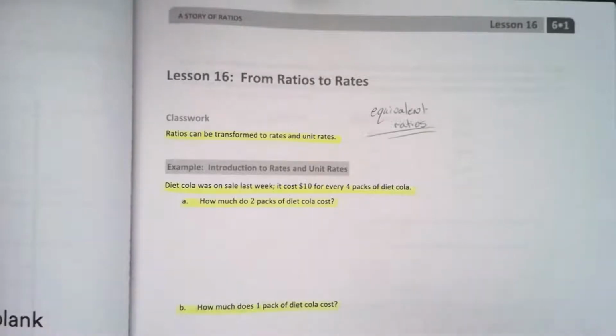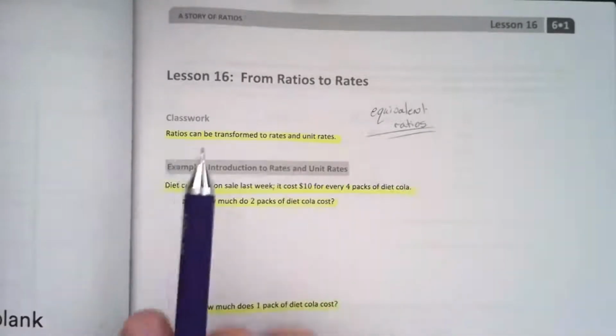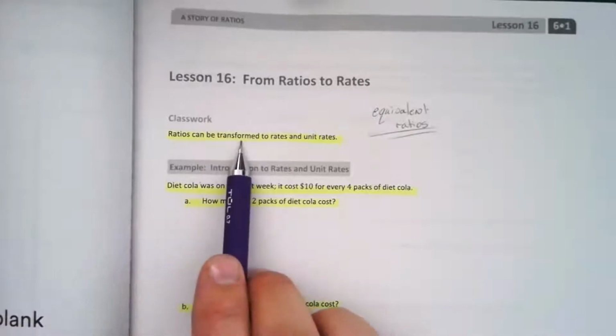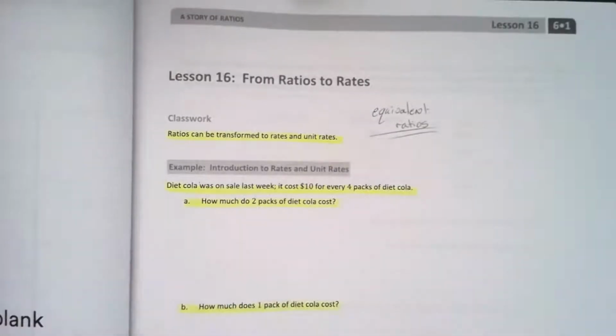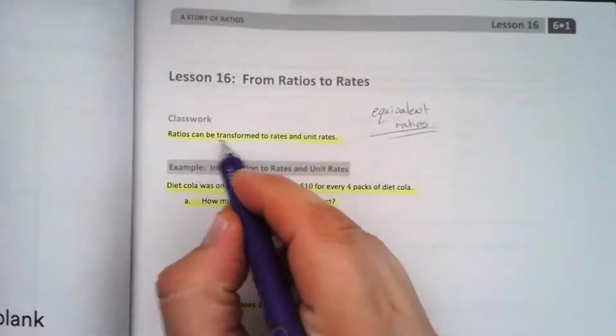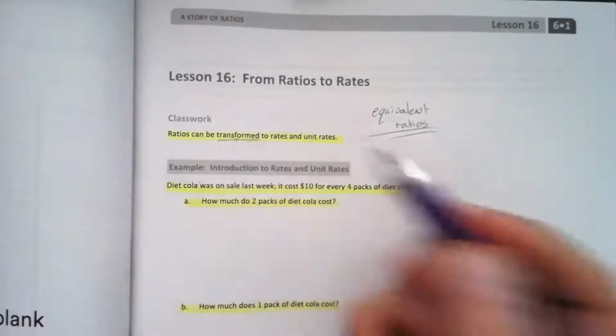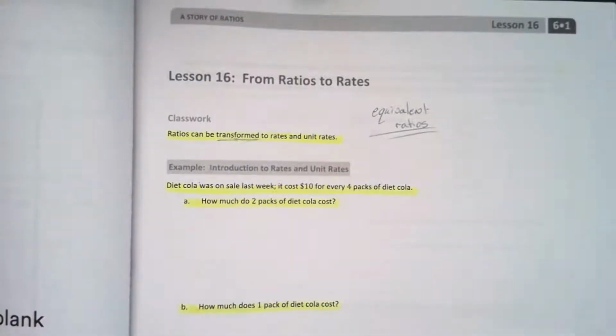All right, so what we're going to be talking about today is ratios being transformed to rates and unit rates. Now let's make sure we talk about this word right here, transformed. I don't know how many of y'all are familiar with the Transformer movies. You had the Decepticons and the Autobots, and they are all able to change from vehicles and airplanes to robots, and they were called the Transformers.